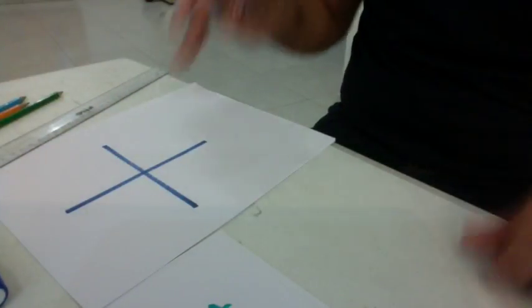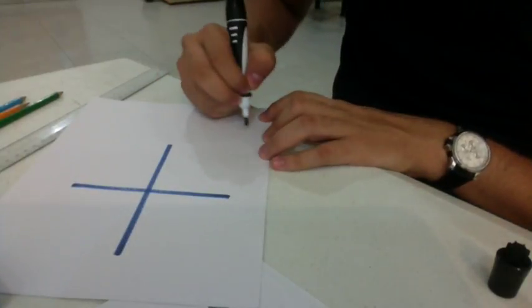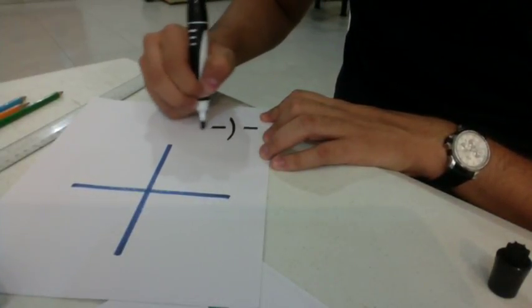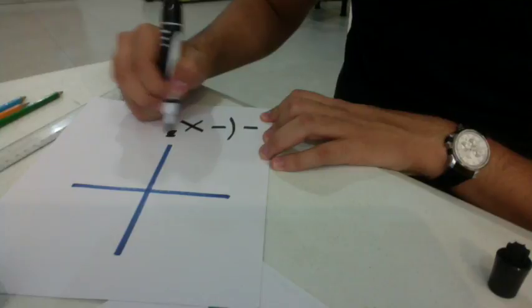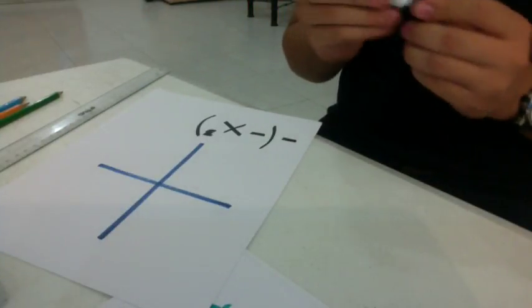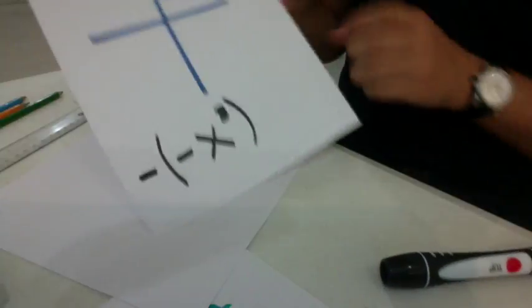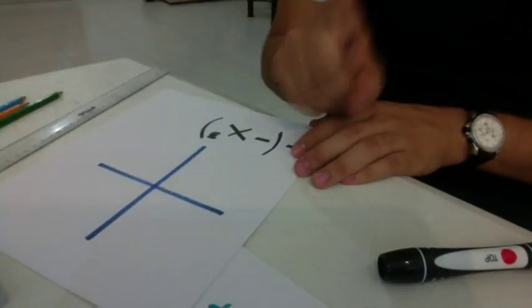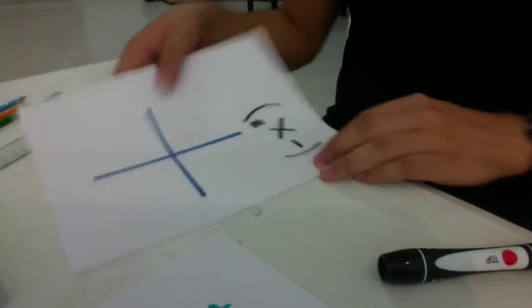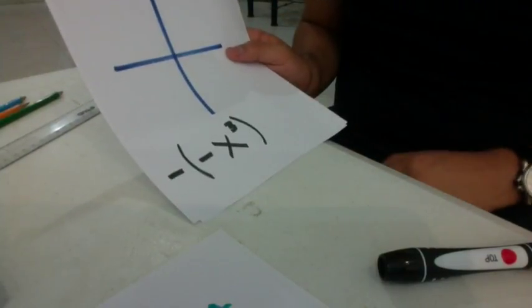And first, we are going to talk the crime of the signs. So we are going to put this one. So first, we are going to talk the outside sign.